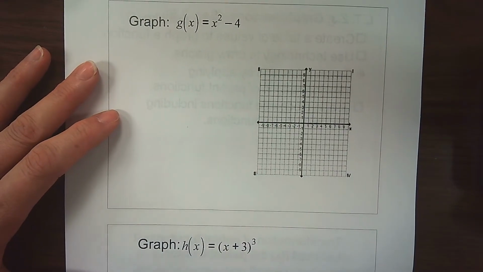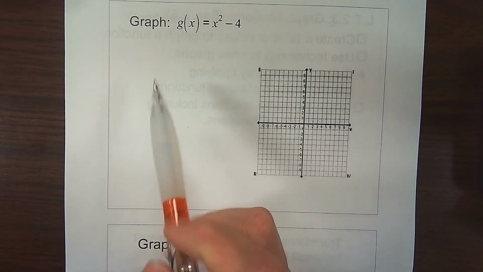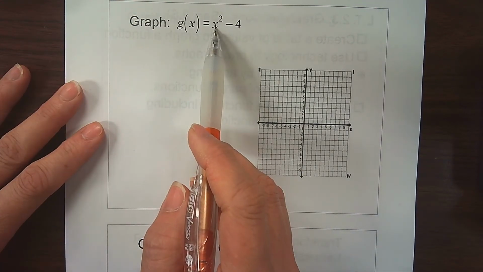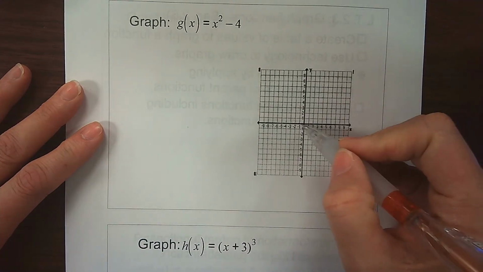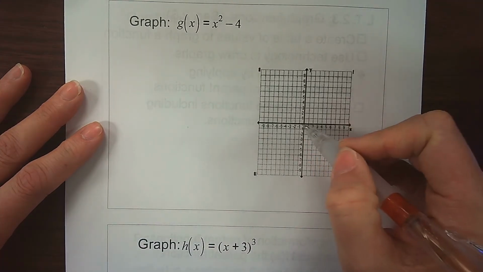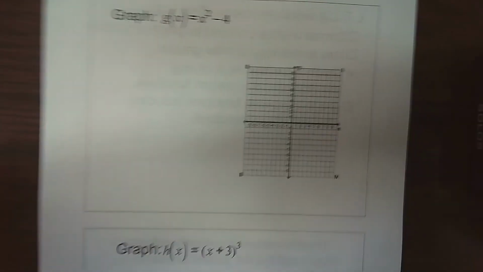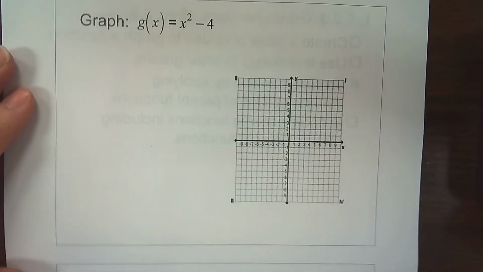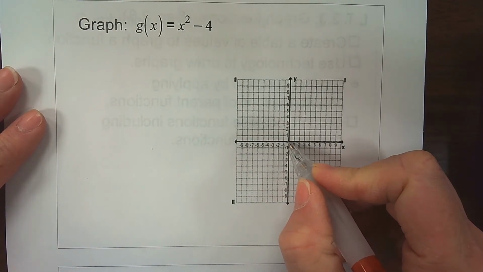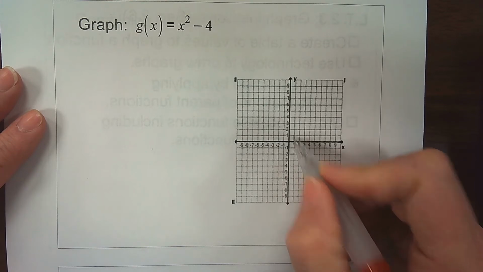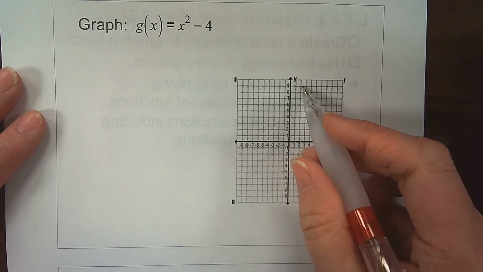Let's take a look at graphing the function g of x equals x squared minus 4. I know that the parent function is just y equals x squared, and we understand from prior knowledge that that's a parabola that passes through the origin. I'm going to try to get a little bit closer to this graph here for you. Passes through the origin, and from that origin would also go through points like (1, 1), or (2, 4) if we square 2, or (3, 9), and so on.